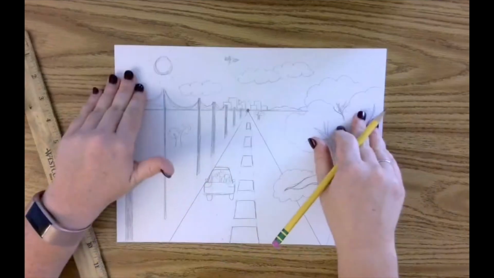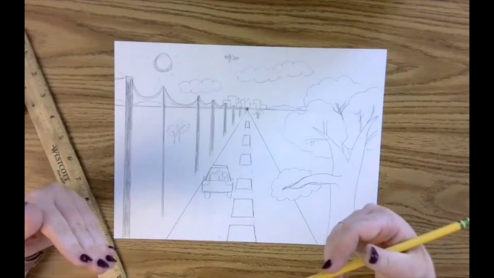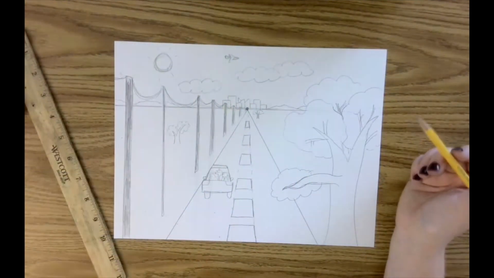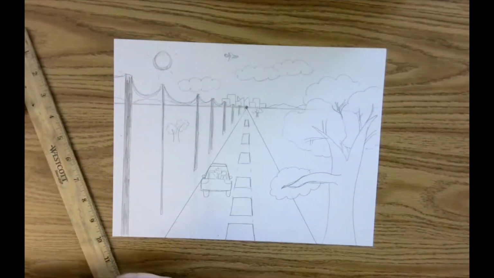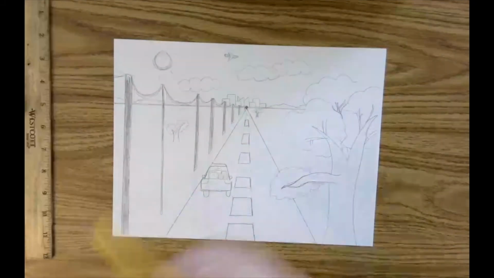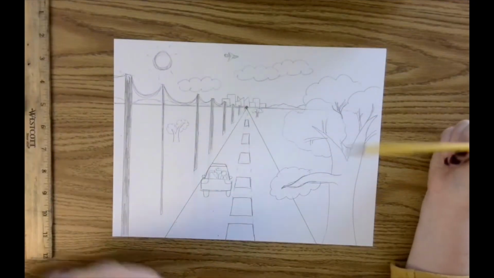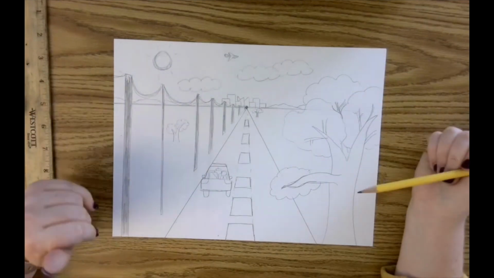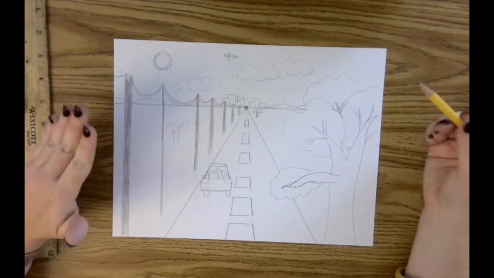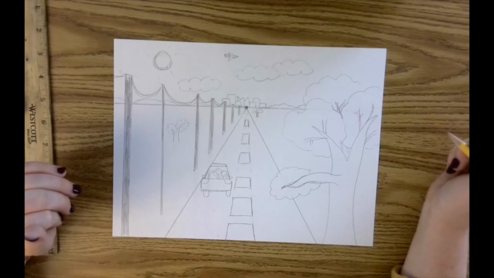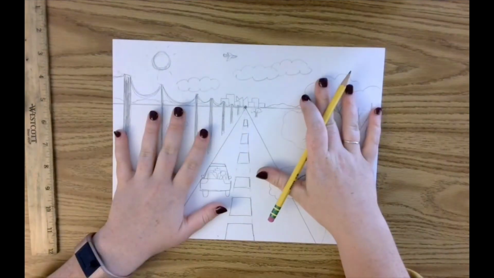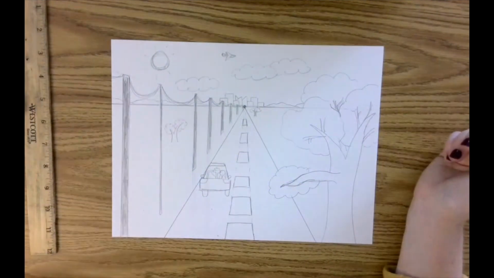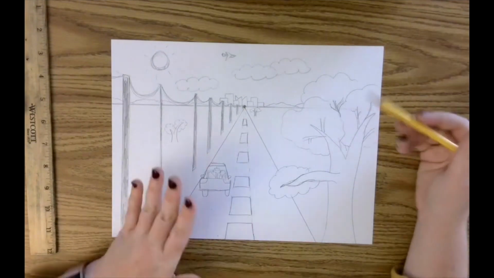But anything on the horizon line is flat. Anything that's coming towards you has got some 3-dimension to it. And remember, the things that are closer to you are bigger and the things that are further away are small. So next week we will add color to these and talk about some different coloring techniques. So make sure that you put these somewhere to the side where you can revisit them next week and work on color.